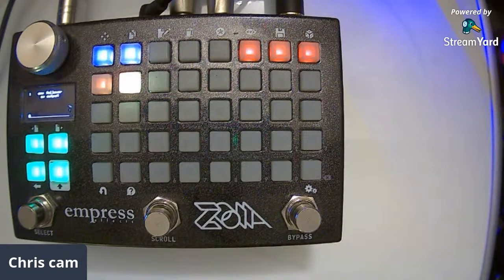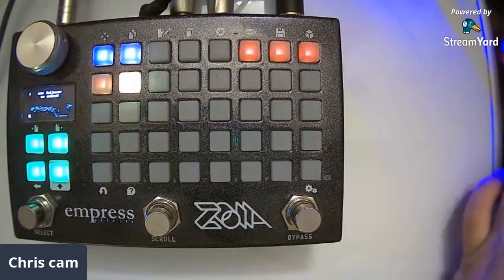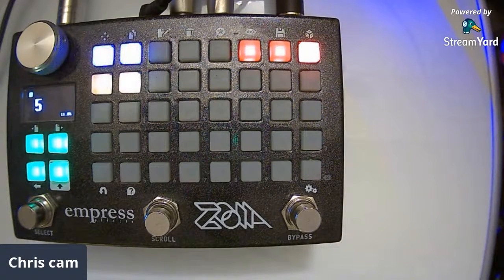I could try turning that up because I have a gain control. I don't want to go too loud because of levels, but we can see it kind of increase here.